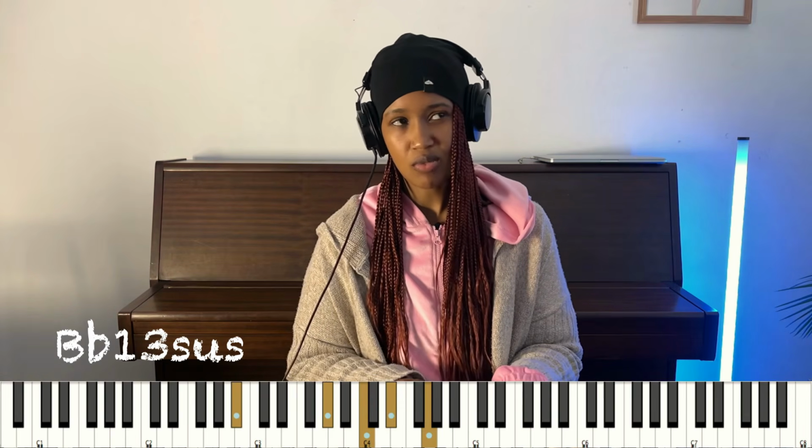So here's my upper structure F minor in my right. I'll keep my right hand the same, and then I'll just play B flat, which is the 5 in the left, which will give me a sus 13 sound just by playing the upper structure of the 2 over the 5. And then I'll move to my dominant with the tension.